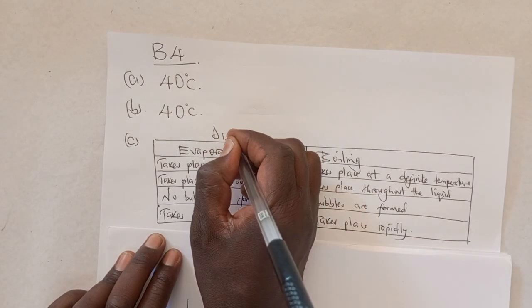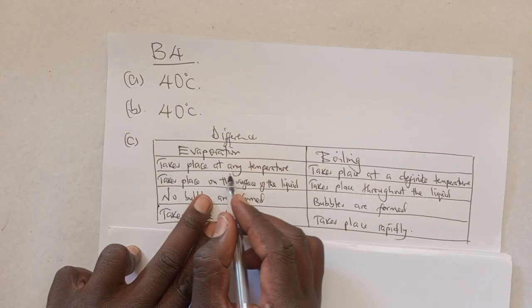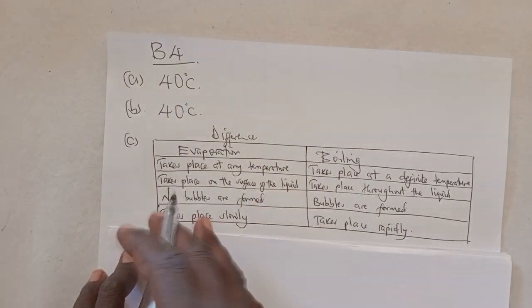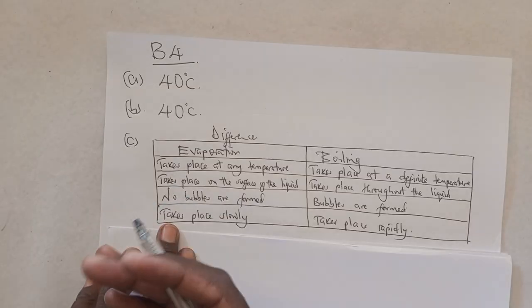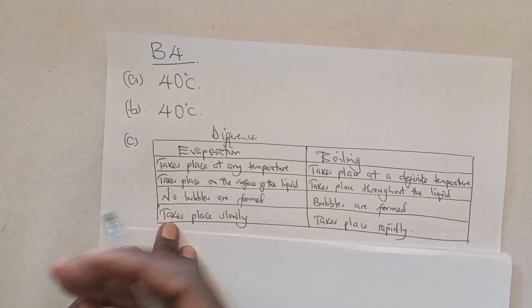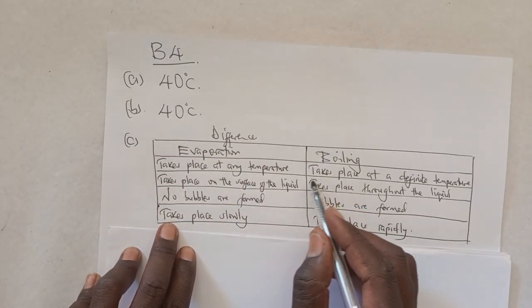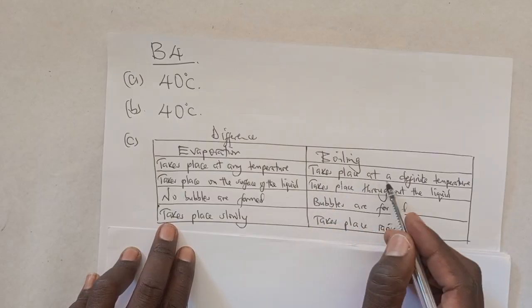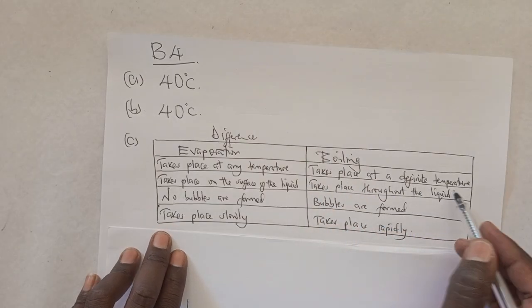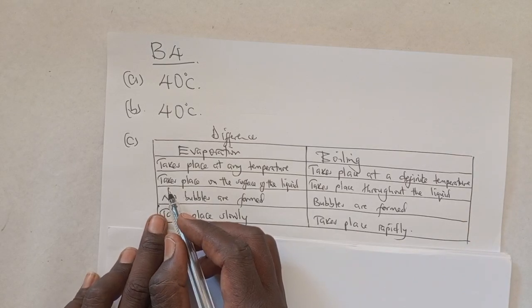Evaporation takes place at any temperature. You leave water under the sun, that is not boiling, but the water will still disappear. That is evaporation. Boiling, on the other side, takes place at a definite temperature. You can choose this difference if you like, because the question demands only one difference.